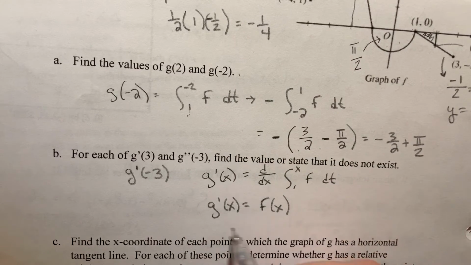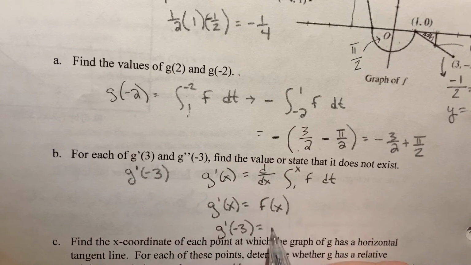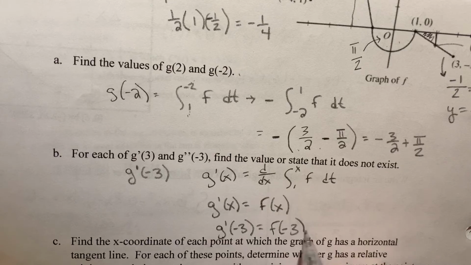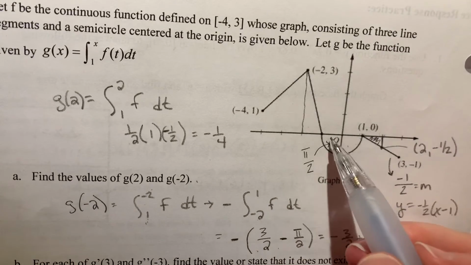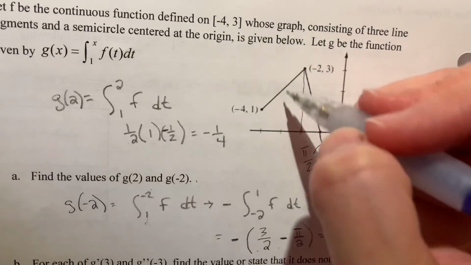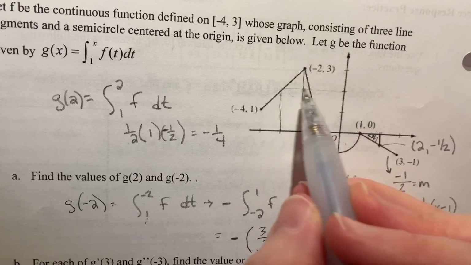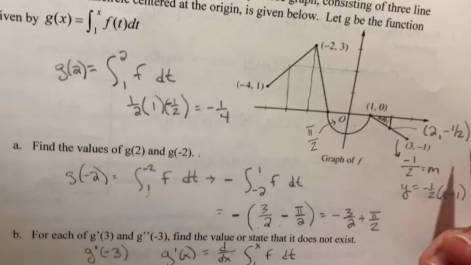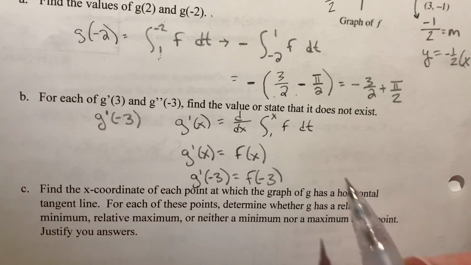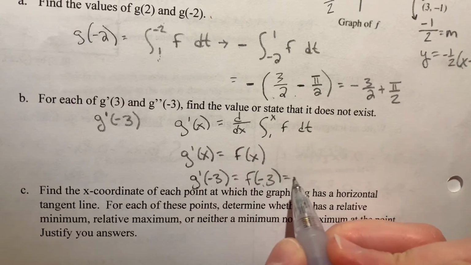So if I'm finding g prime of -3, that's going to be f of -3. Where's -3? It's this point right here, which I'm going to call 2. So g prime of -3 is the same as f of -3, which is going to be 2.